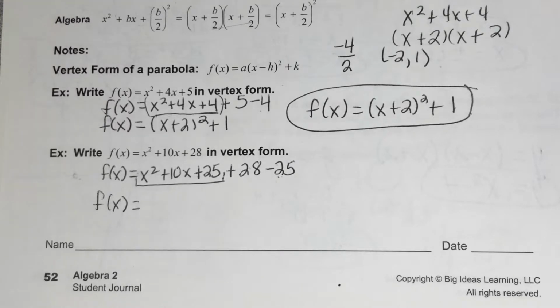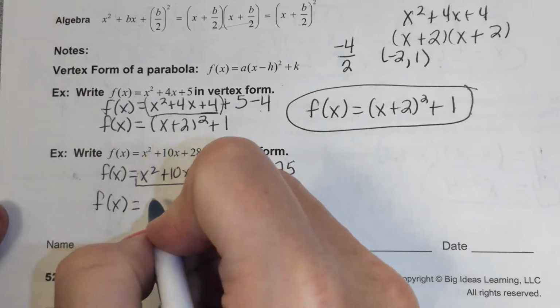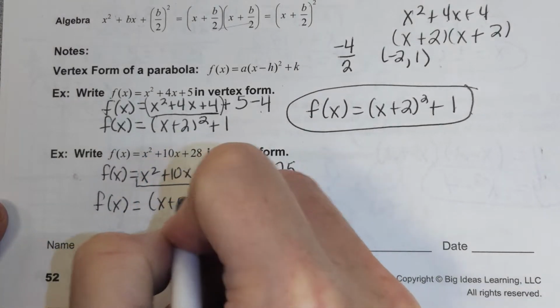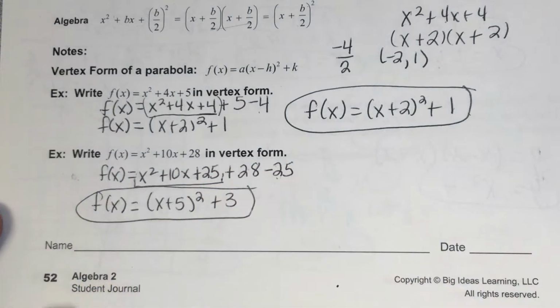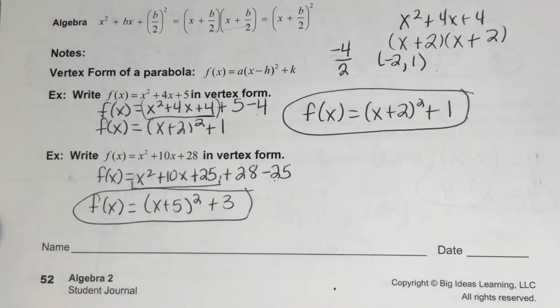Anybody know what that would simplify to? What's it going to be, Sona? Good job. So that would be vertex form. Questions? All right, let's go over here.